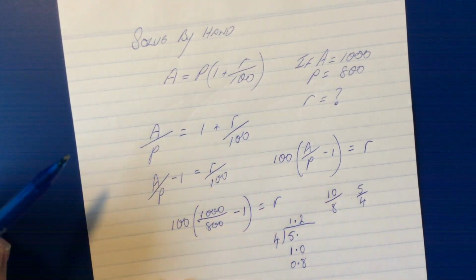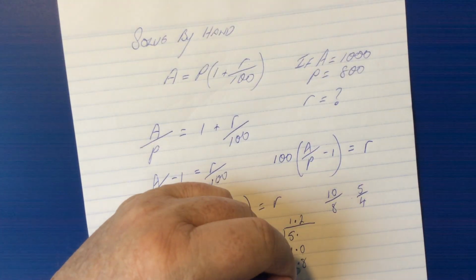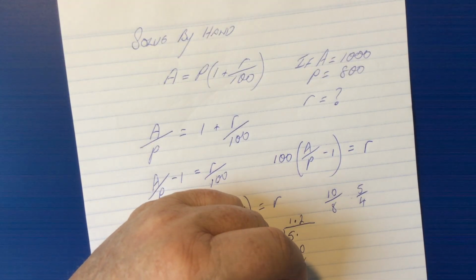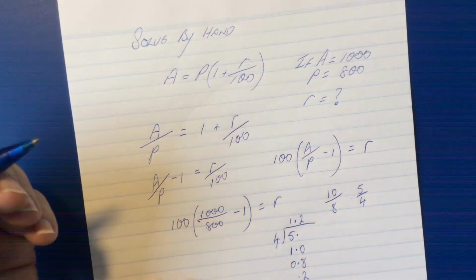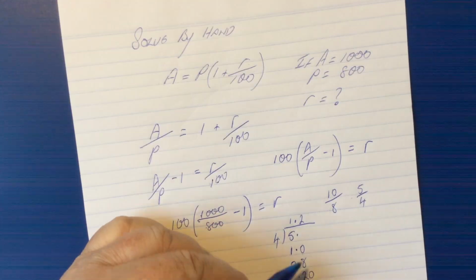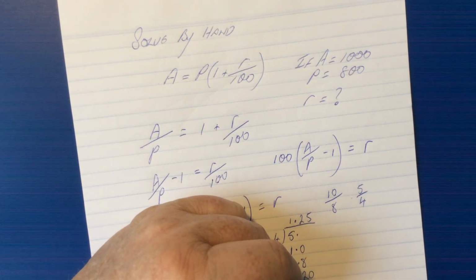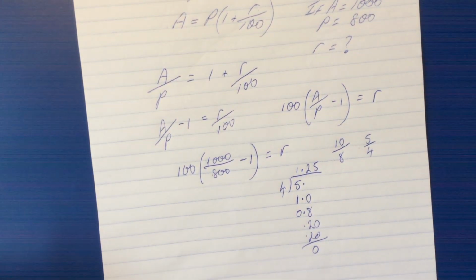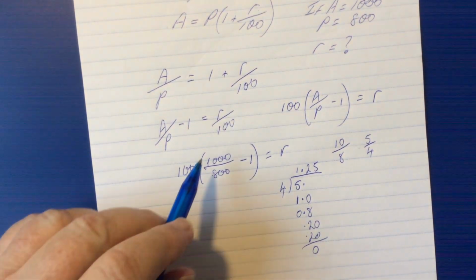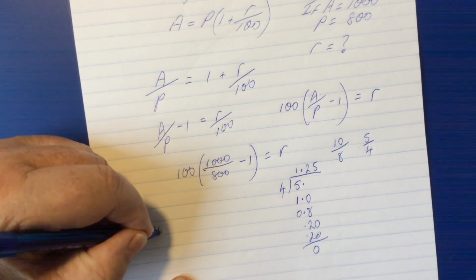That gives us a remainder of 0.2, or we'll pretend it's 20. 4 goes into that 5 times, no remainder. You can see all the working there. So this is 1.25.